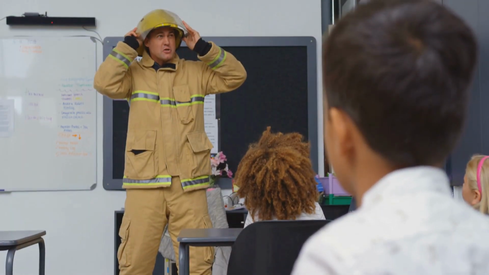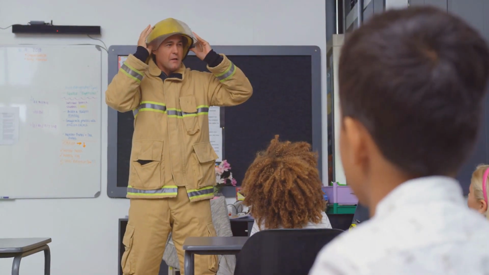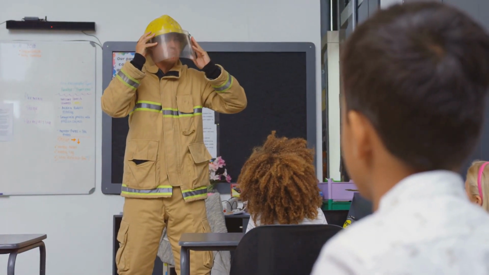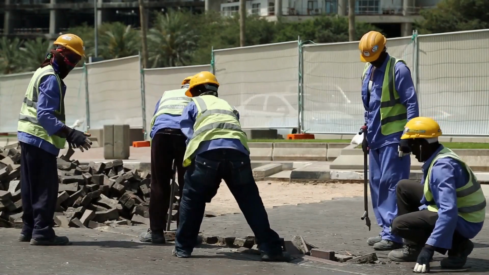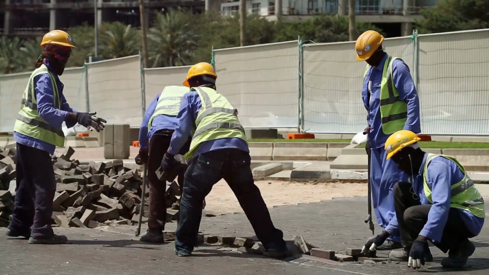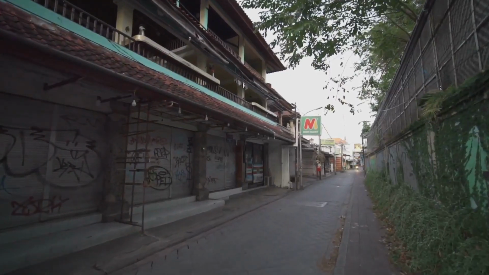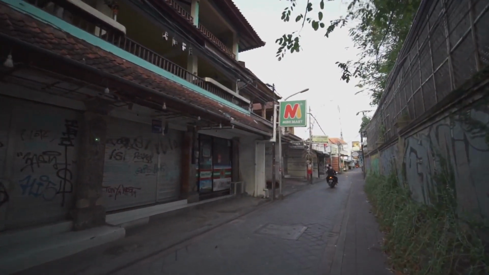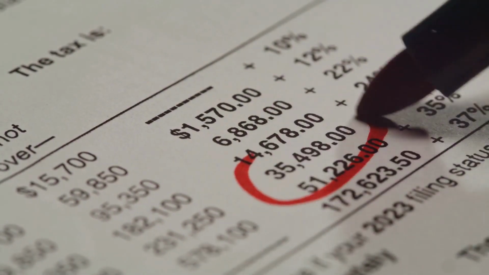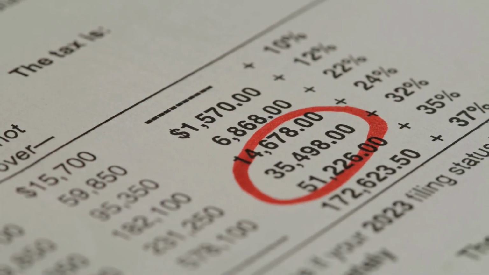There are several types of taxes you need to be aware of. The most common are income tax, payroll tax, and sales tax. Income tax is calculated based on your earnings. The more you earn, the higher your tax rate. Payroll taxes are deducted directly from your paycheck and fund Social Security and Medicare. Sales tax is added to the price of goods and services at the point of sale.